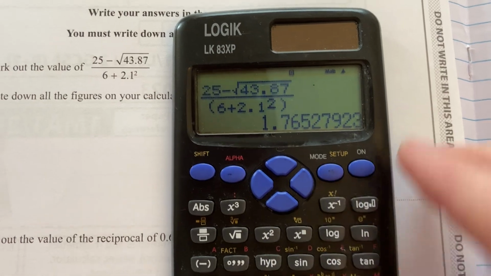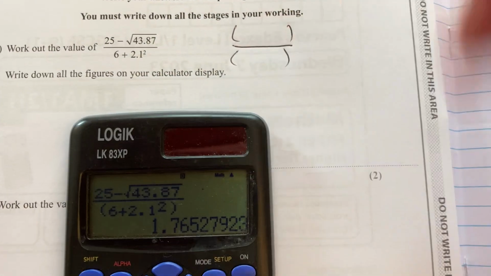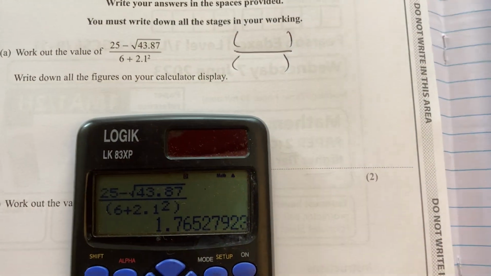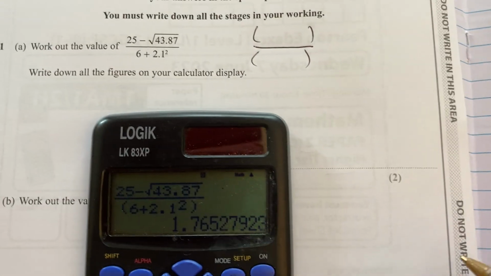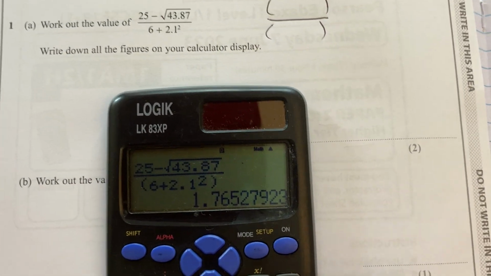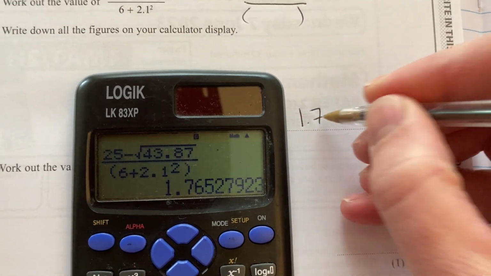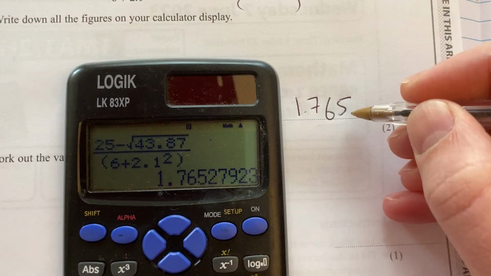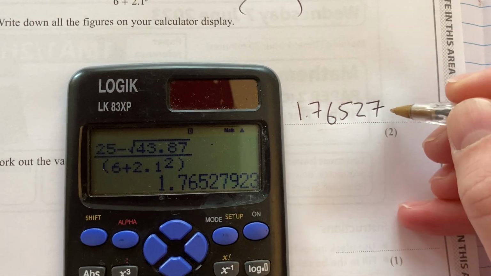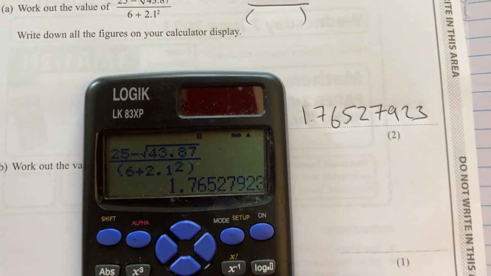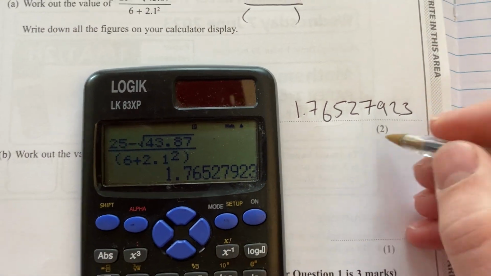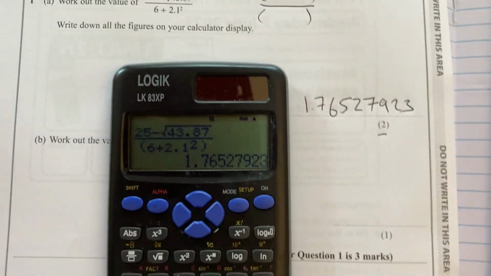And then you can answer 1.765. Now it says write down all the figures, so it's not to one decimal place or three significant figures. It wants all the figures on your calculator display. Some calculators might have less or more than that. So 1.76527923. Okay, that should get you the 2 marks there.